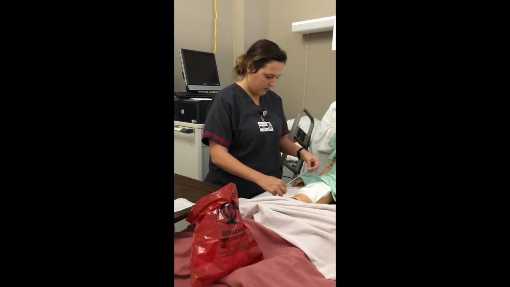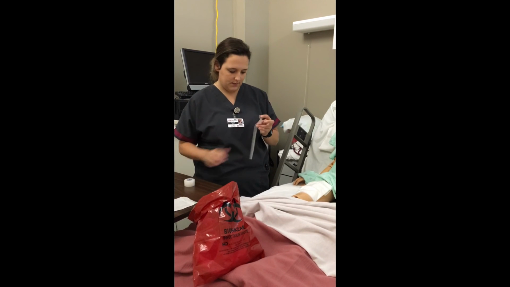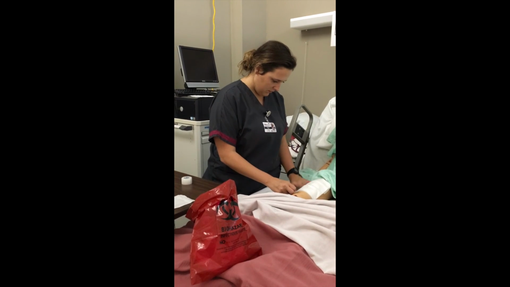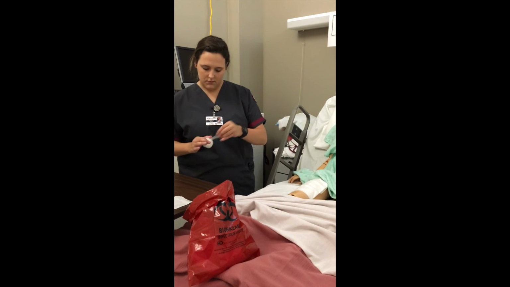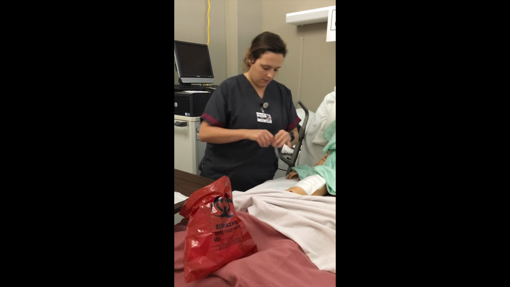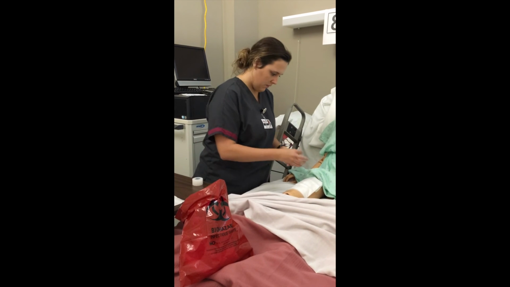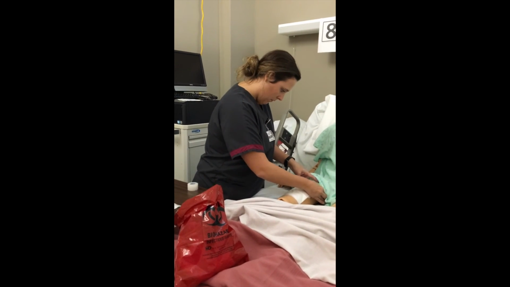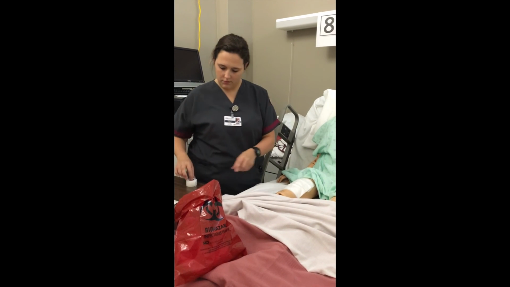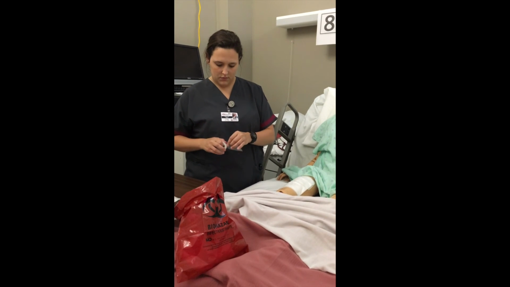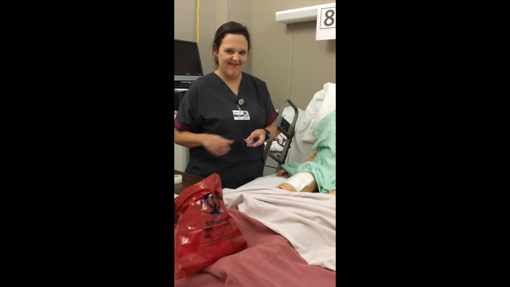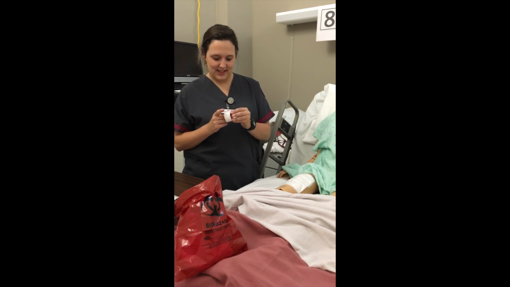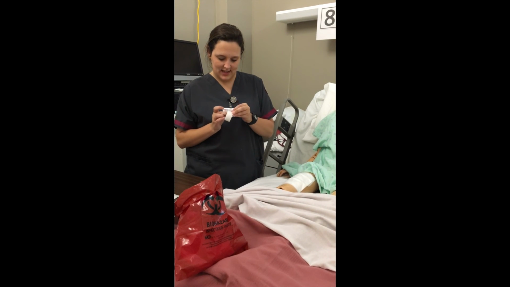And when I apply the tape, I'm just going to go along the outside of the dressing. That's too short. I thought I was doing it outside edge again.